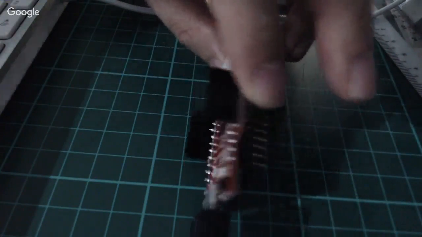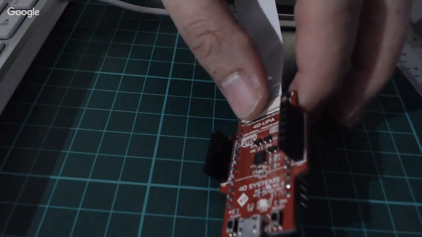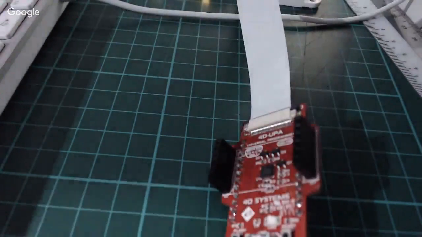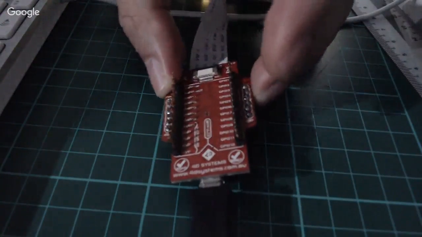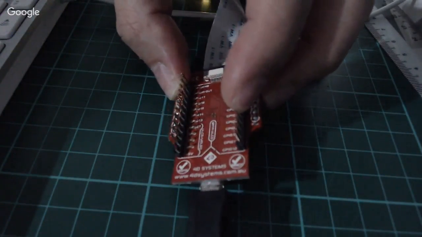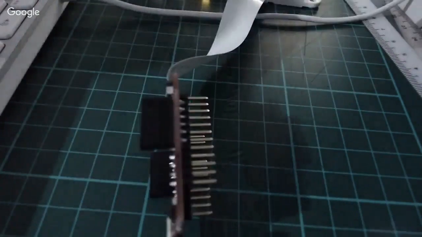Okay, so for this UPA, if I remember correctly, the larger rectangle is basically the GPIO for the breakout, for Gen 4. So let's use some light.